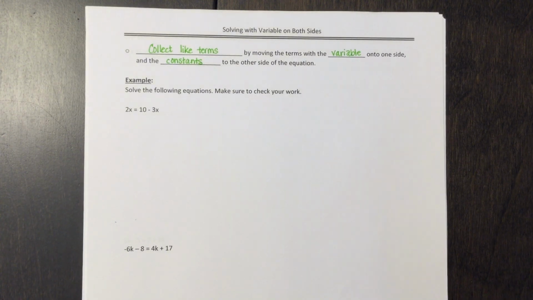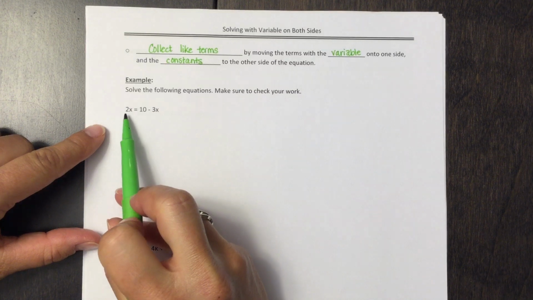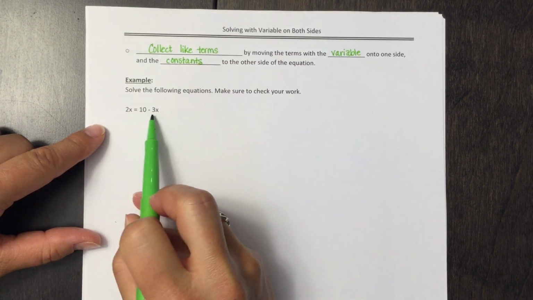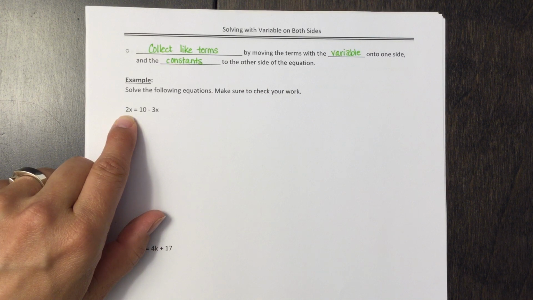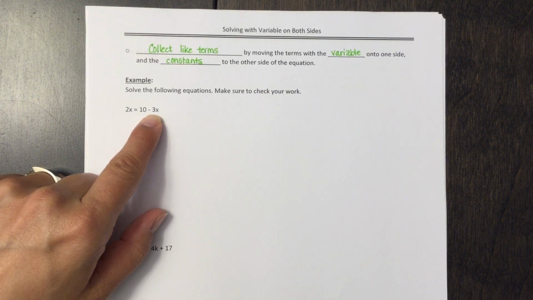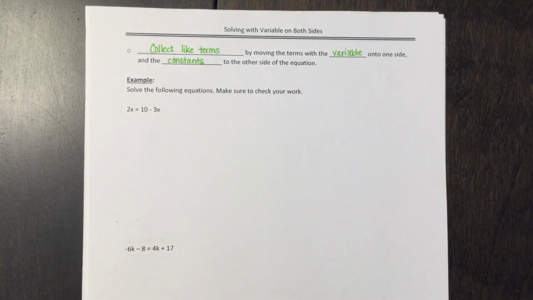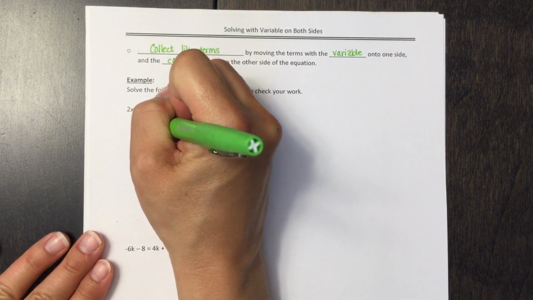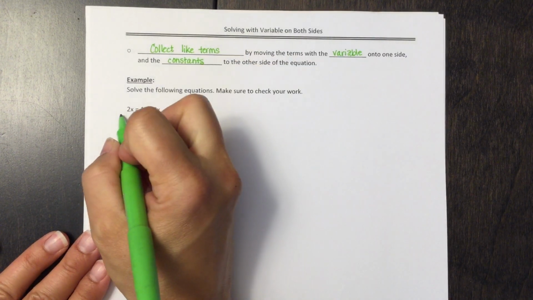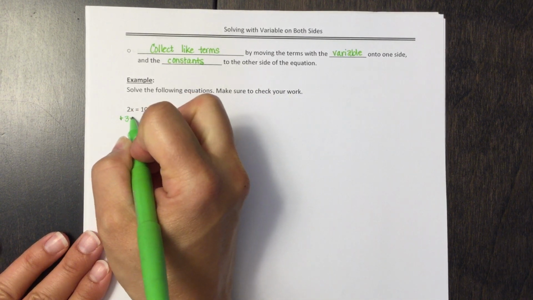So if we take a look at this one here, we have 2x equals 10 minus 3x. The 2x is smaller, but the 3x is negative. In order to have a positive variable, that's how I always try and choose. I try and make the move to have a positive variable instead. So I'm going to add 3x to both sides.